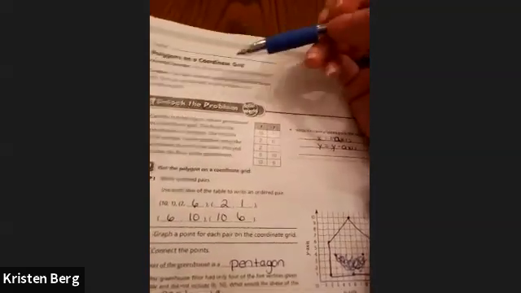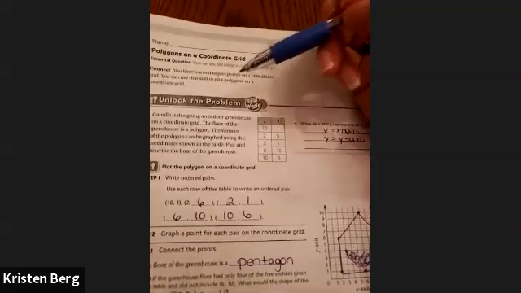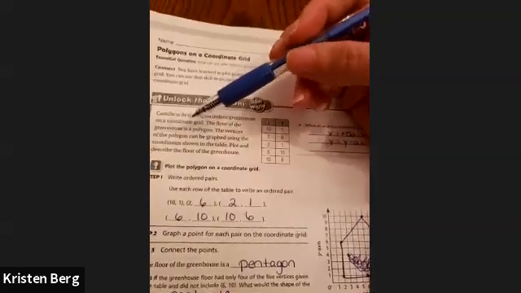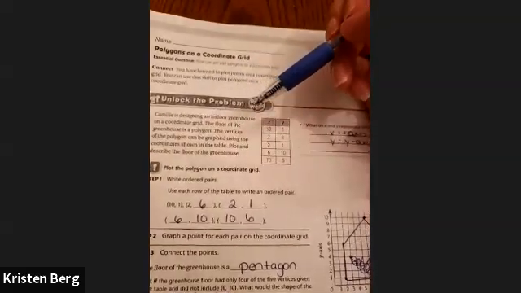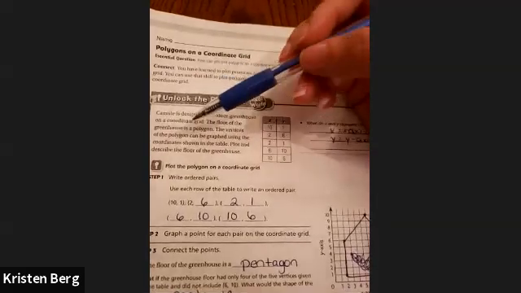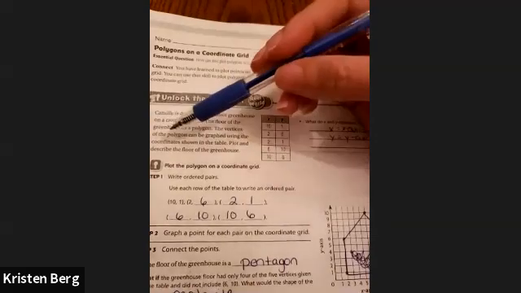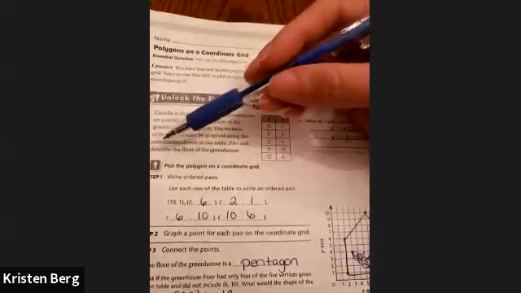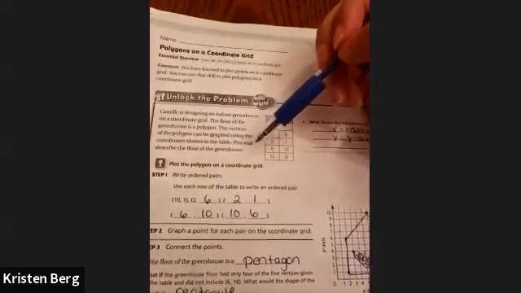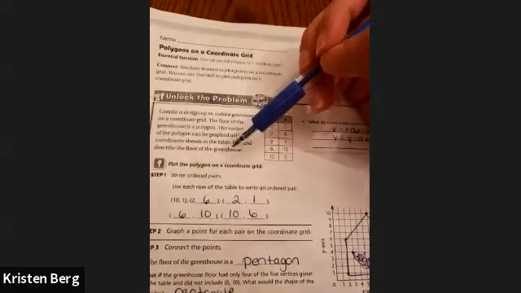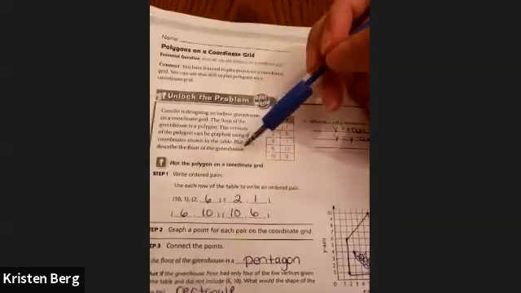On this one, you guys love coordinates. So this is probably going to be another one of the favorites, but it says Camille is designing an indoor greenhouse on the coordinate grid. The floor of the greenhouse is a polygon. The vertices of the polygon can be graphed using the coordinates shown in the table. Plot and describe the floor of the greenhouse.